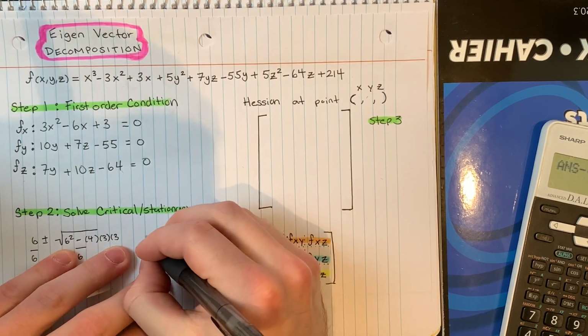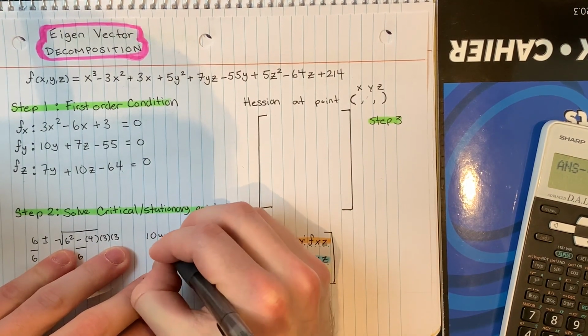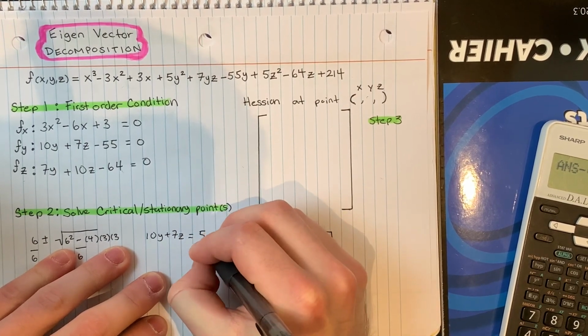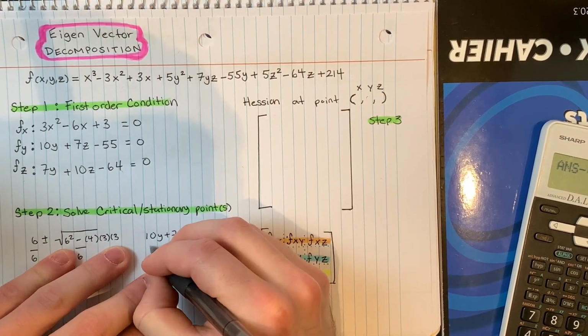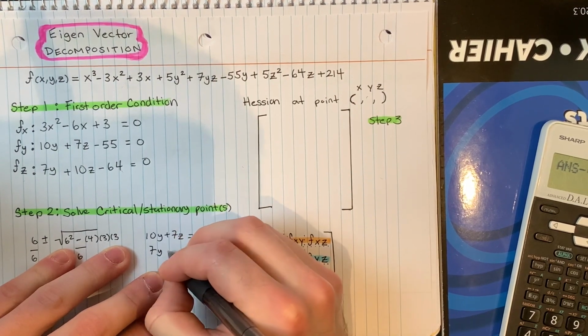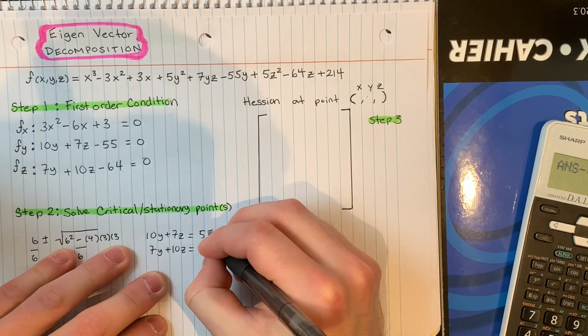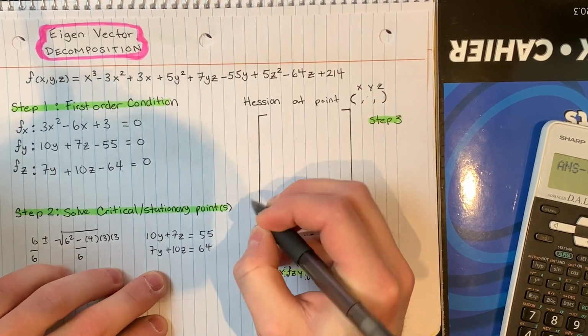So we can just jot these down. On this side, 10y plus 7z equals 55, right? Because they're both set to 0. And then 7y plus 10z equals, oh, I forgot the other 5, equals 64.